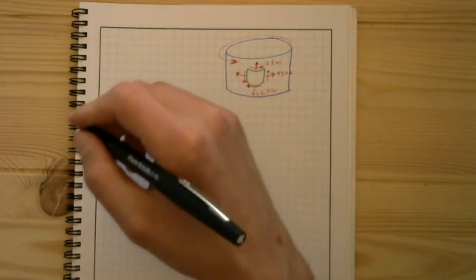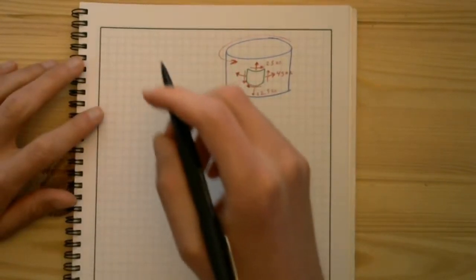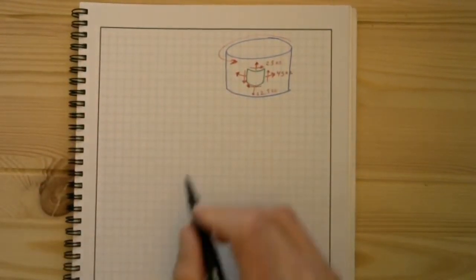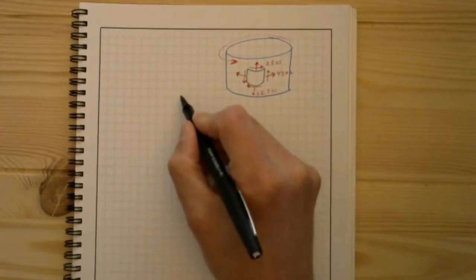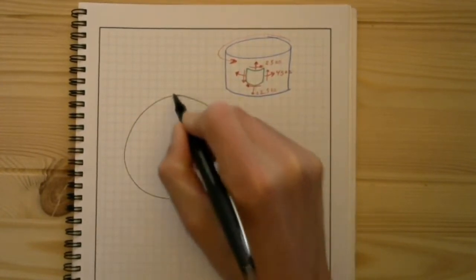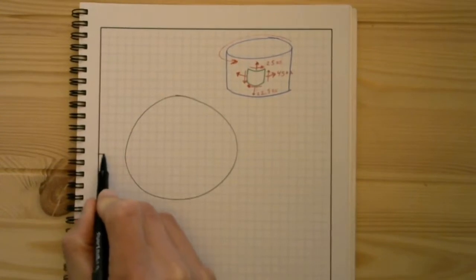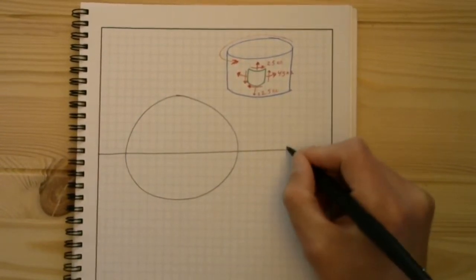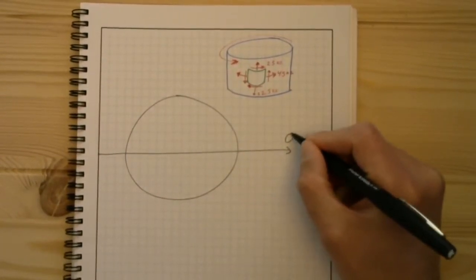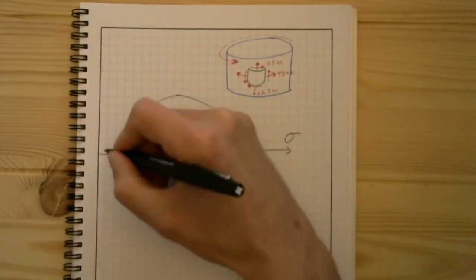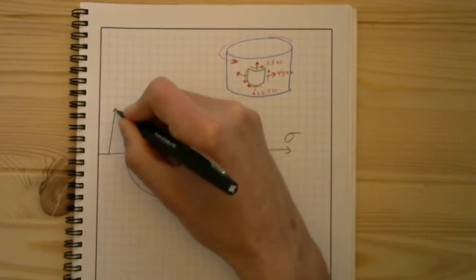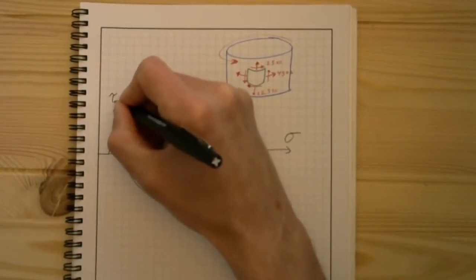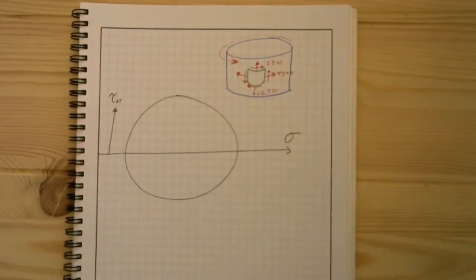So, step one for that is going to be to draw Mohr's circle. So let's just get a circle down there. This is our normal stress axis. This will be our shear stress axis. And we have 2 points to consider.